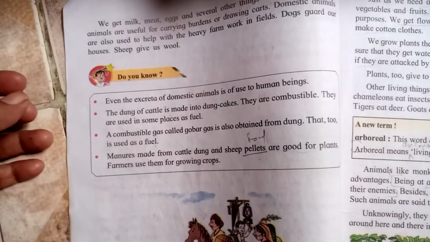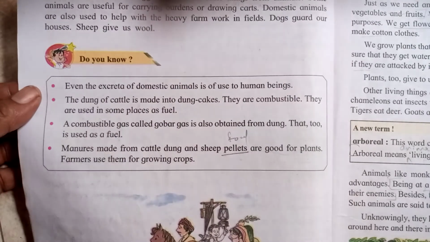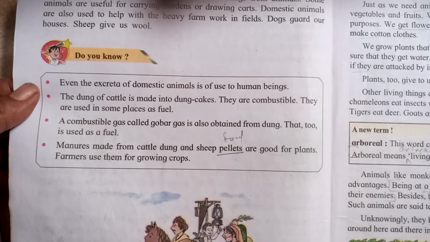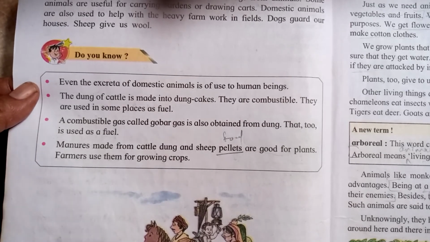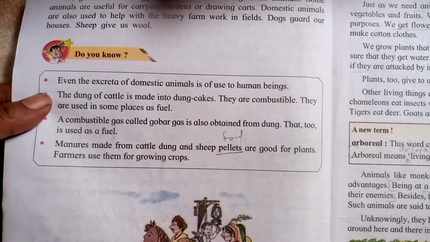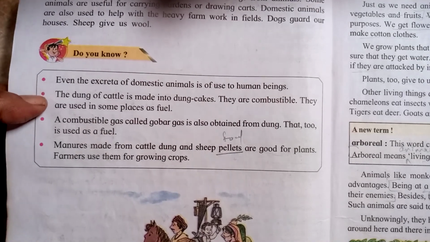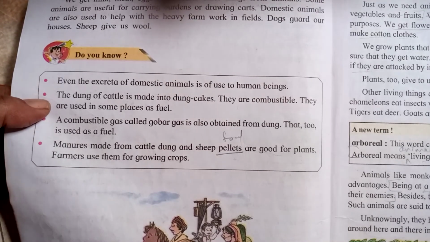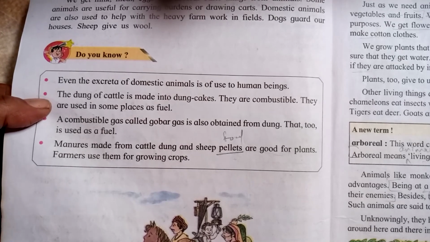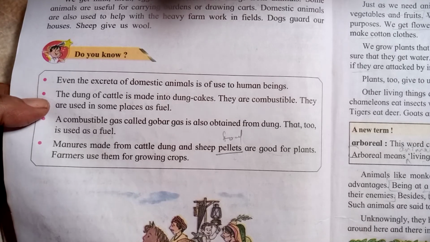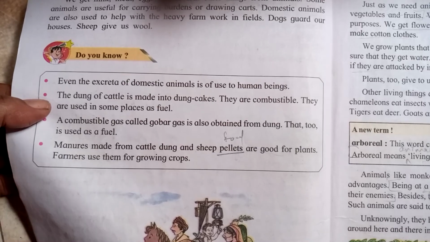Now, do you know, even the excreta of domestic animals is of use to human beings. See, excreta means what? The waste product from the body. Domestic animals' waste product is also very useful for human beings. Second point, the dung of cattle is made into dung cake. They are combustible. They are used in some places as a fuel. The cow dung is kept in sunlight to dry nicely, because it is combustible, and from that it is useful for making fuel also.